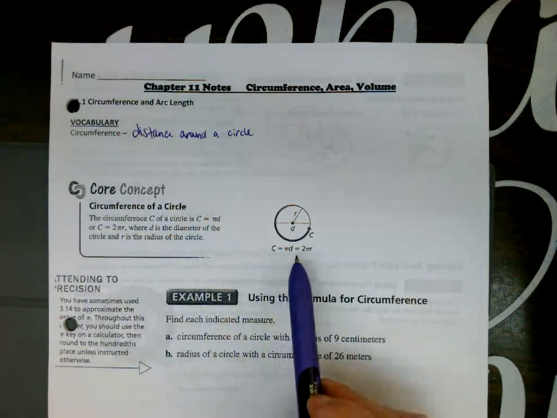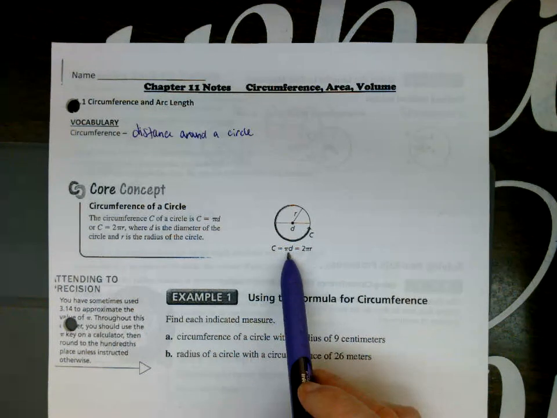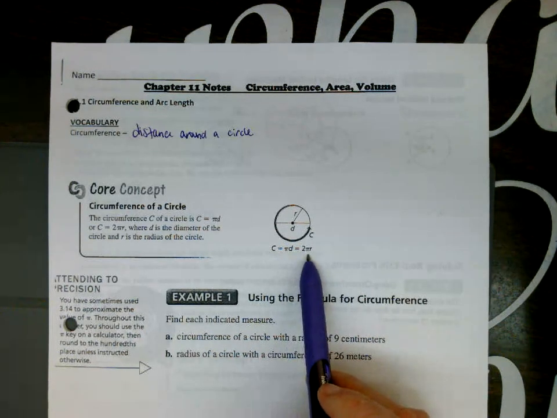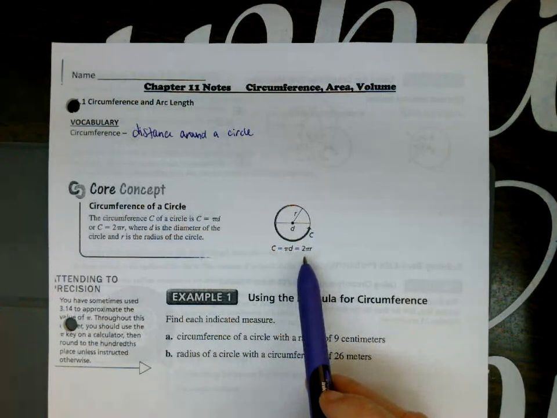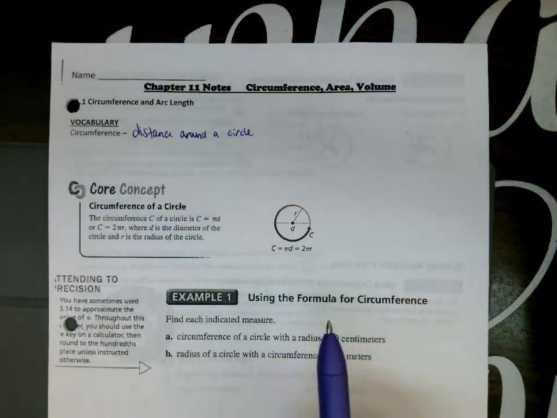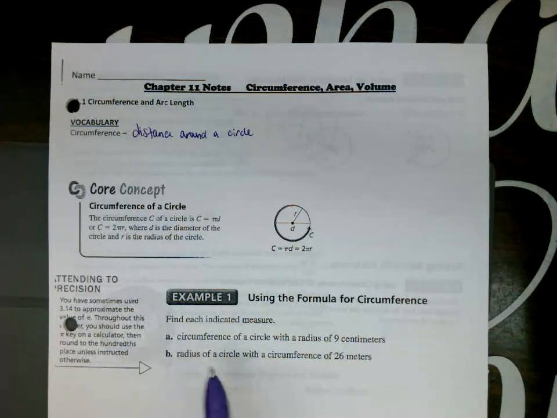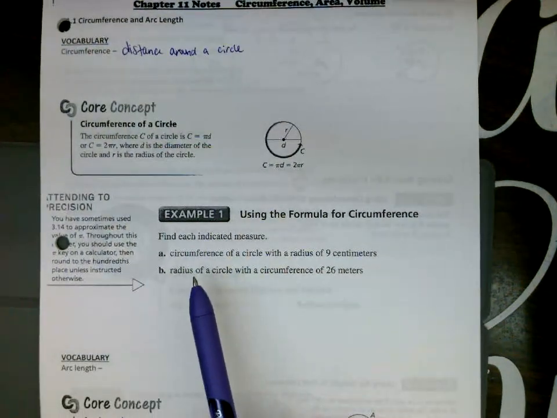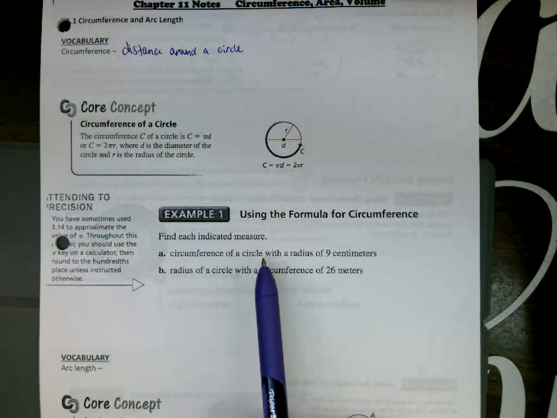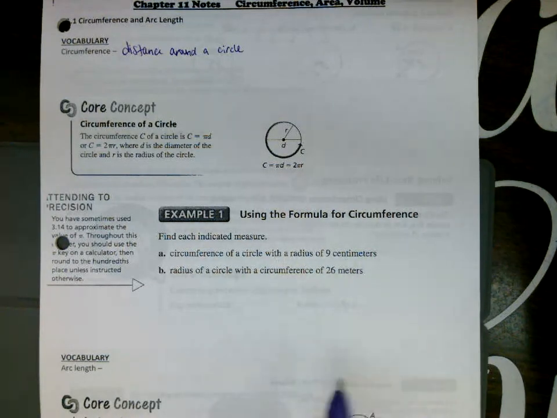So it makes sense that pi times d or 2 pi r would be equivalent, because 2 times r is the same thing as the diameter, okay? So that's all that I have there. If we go down to example 1, it says find the indicated measure. Part A says circumference of a circle with a radius of 9 centimeters.